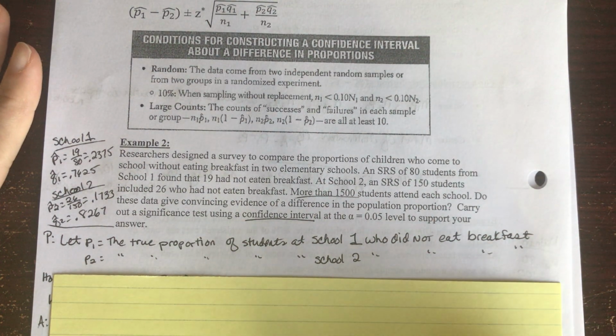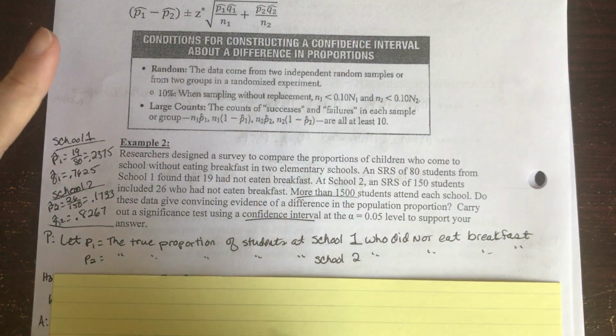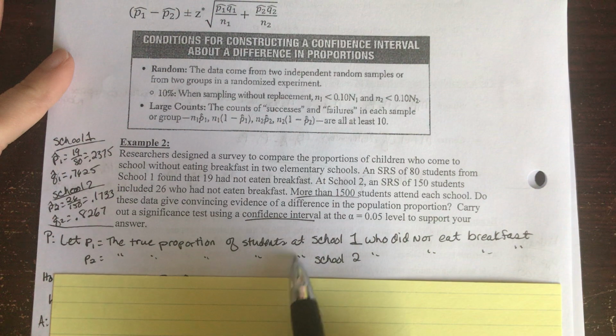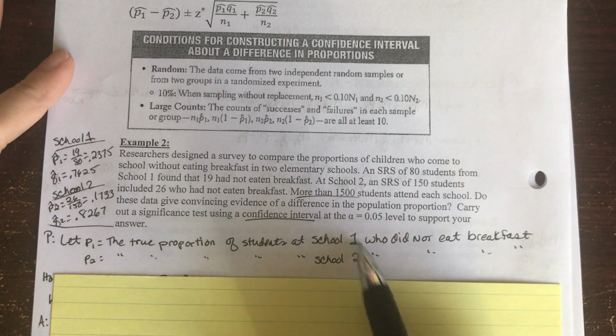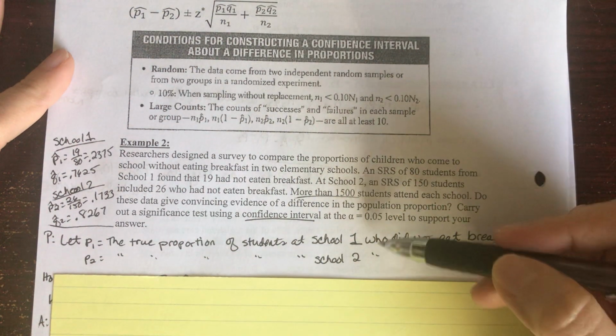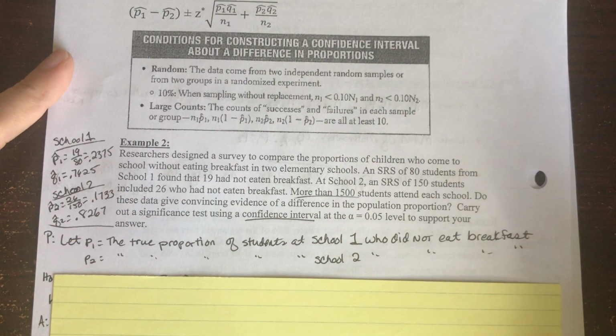In general, for me, I'm fine if you say let P2 equal, and it's going to be the same basic concept. You're just going to have to sub out whatever is the difference, right? So it's school 2. I'm okay if you just put the quote marks to say like same as above, same as above, same as above, but it's school 2.